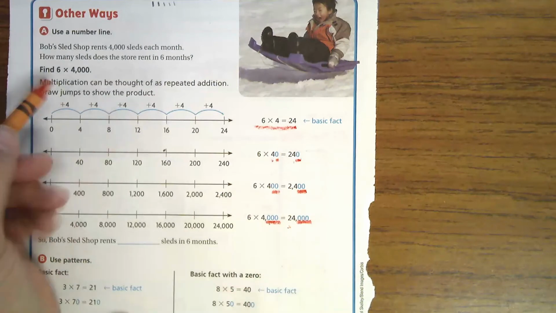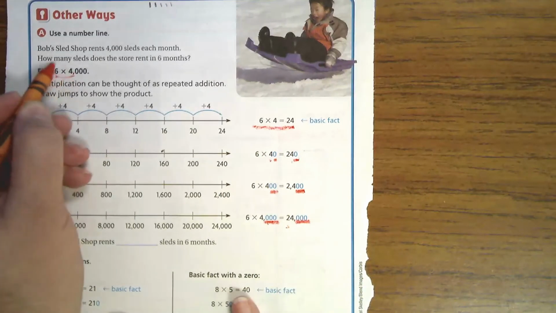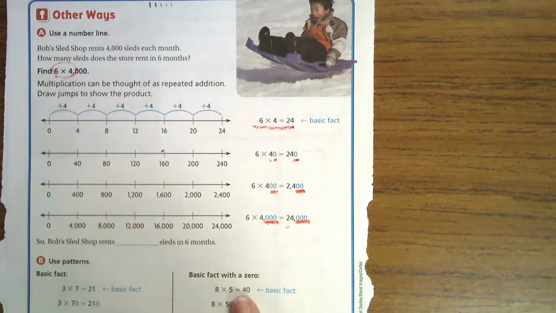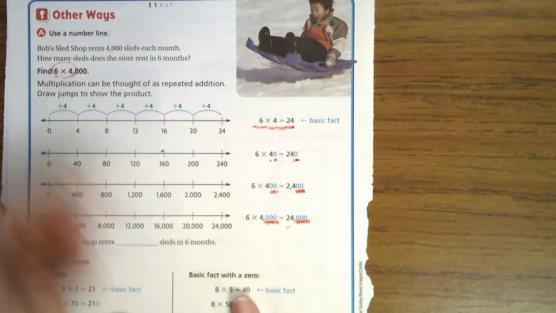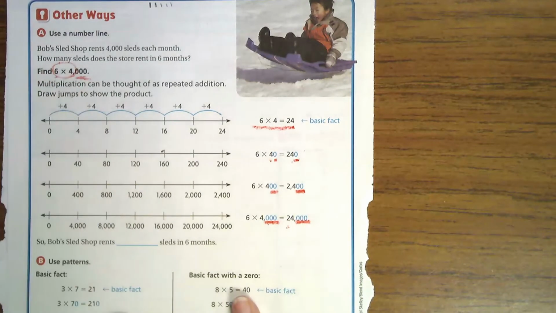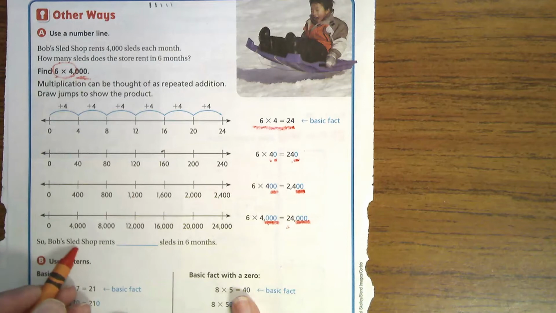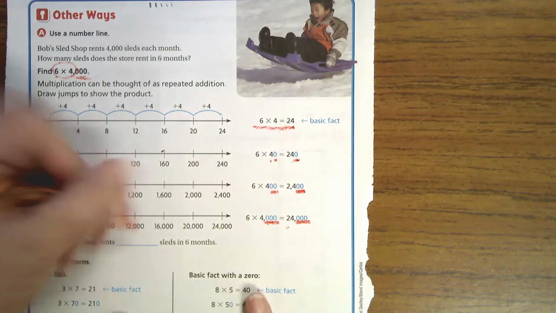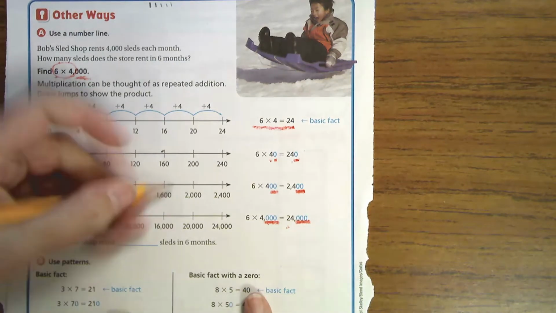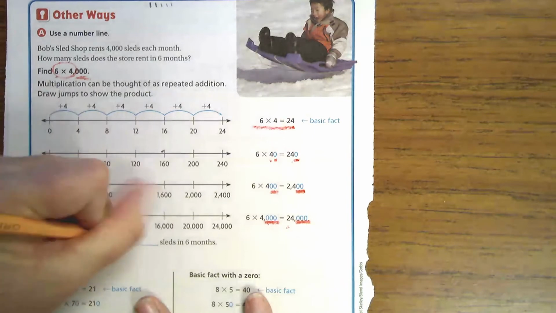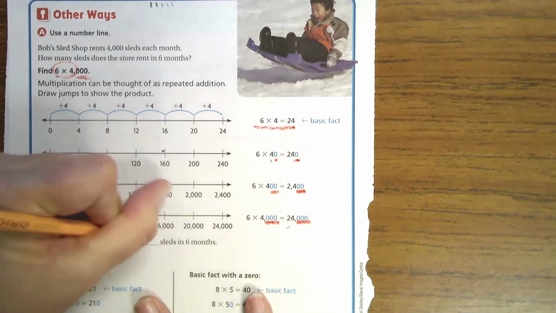So if you can figure out just the simple basic fact and then add your zeros onto the end, you can solve these problems. So Bob's sled shop rents 24,000 sleds in 6 months.